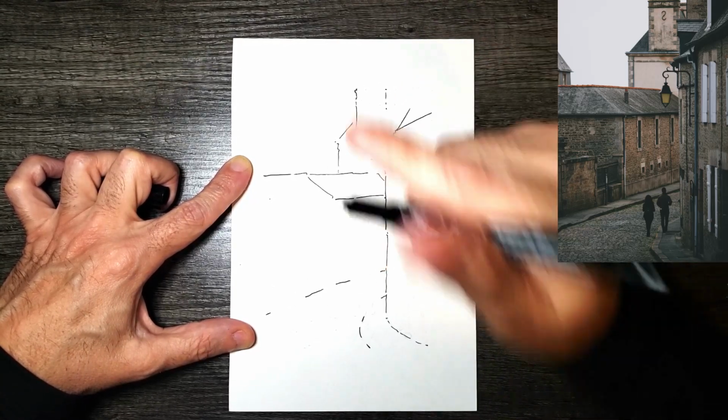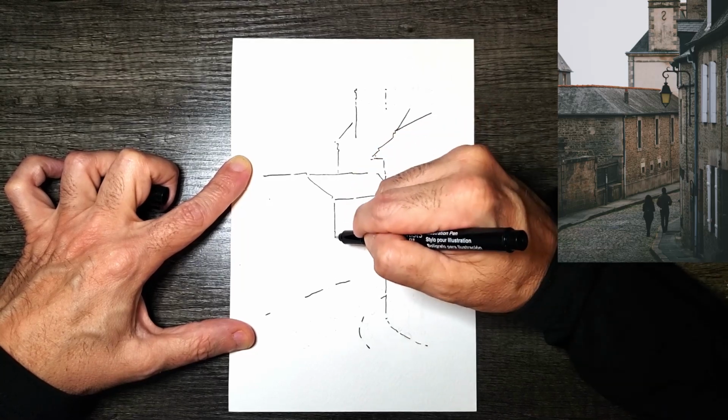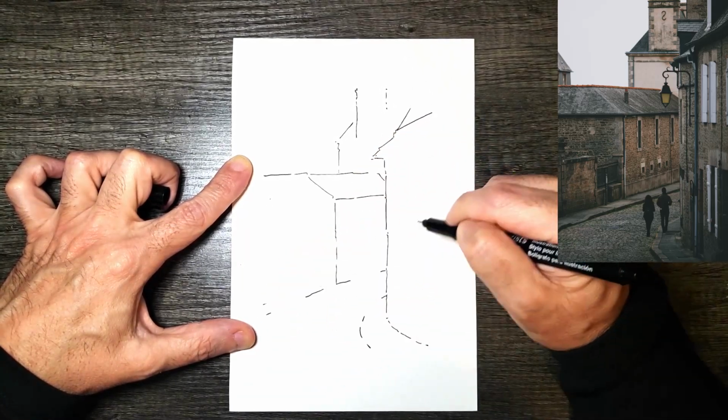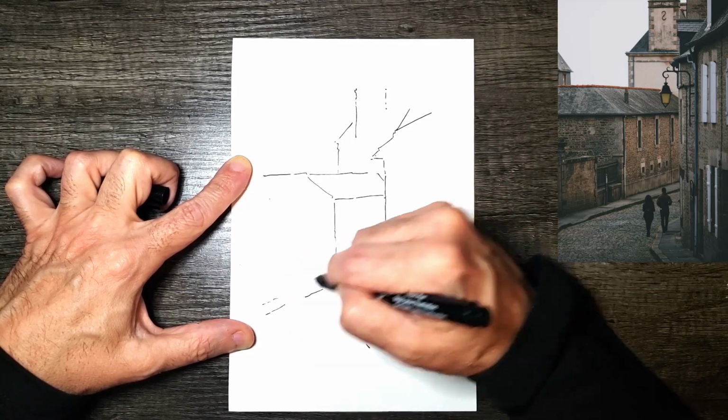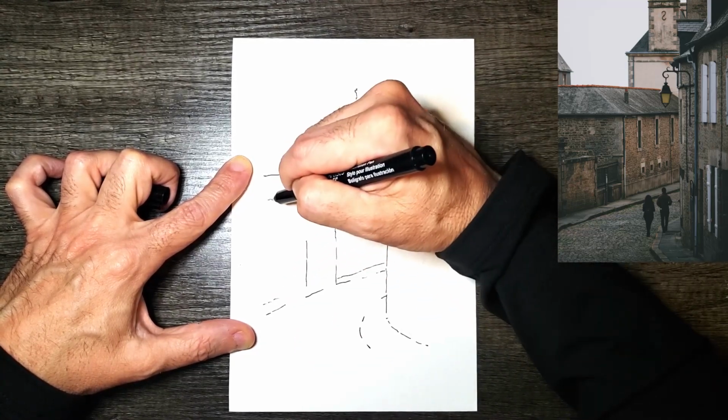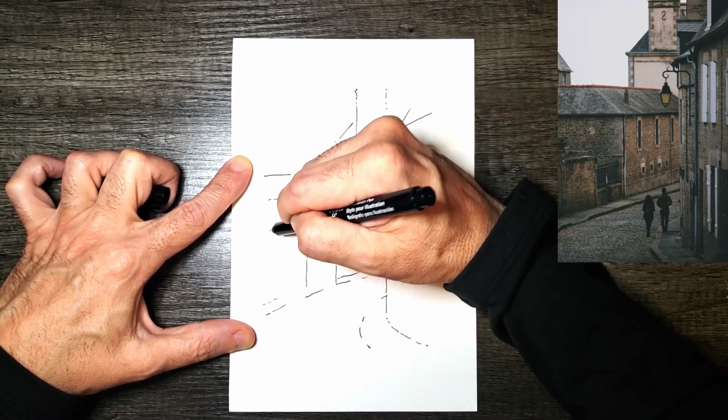Another important thing is to avoid focusing on a specific area at once. Notice how I keep bouncing over the entire scene, drawing lines here and there, in an effort to bring the sketch together, little by little.